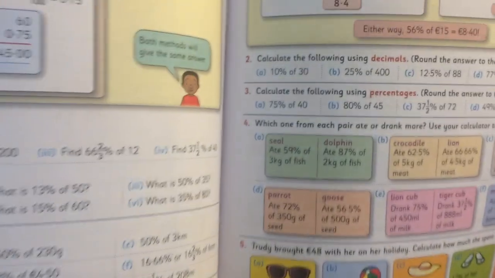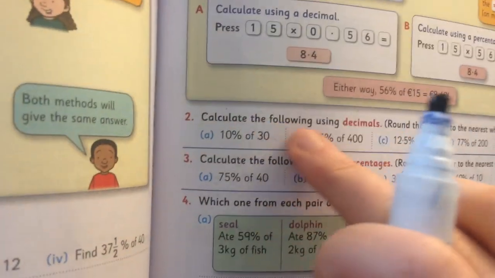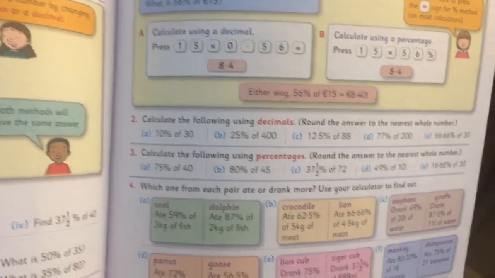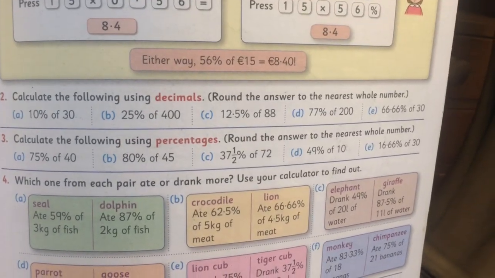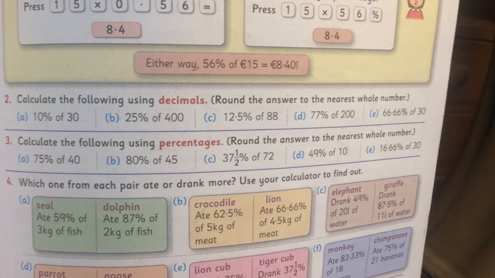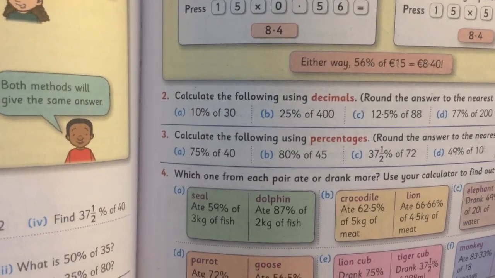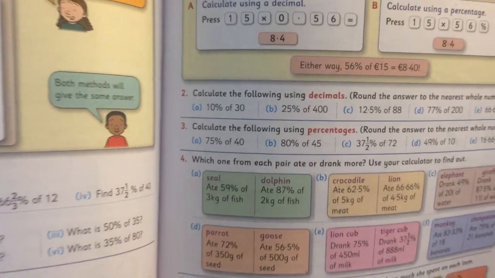All right. So now, calculate the following using decimals. It says as well, round the answer to the nearest whole number, so that means the number to the left of the decimal. Let's just try this out now first. Okay, 10% of 30.